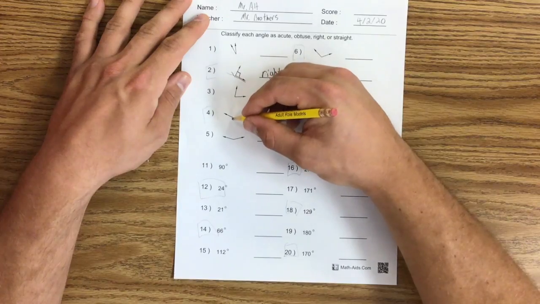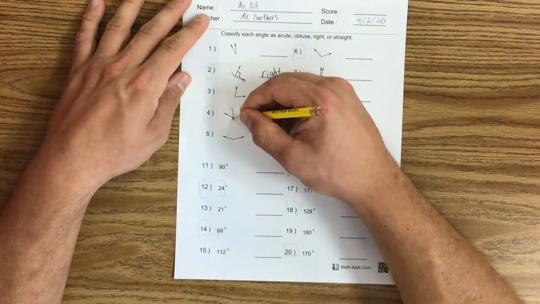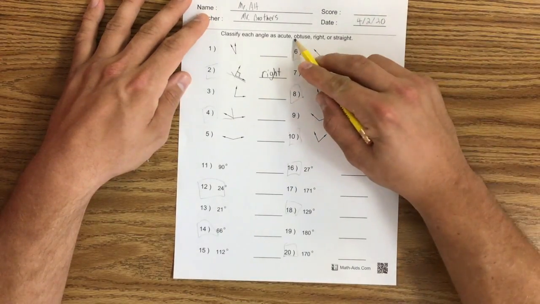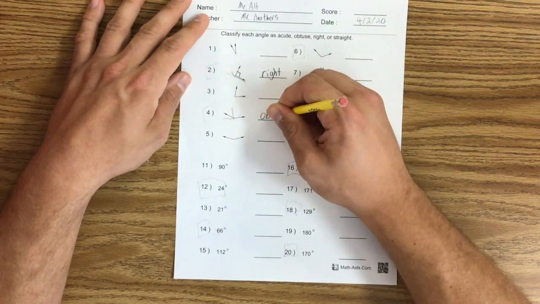Next, we have 4. If this is my right angle, we can see that it's a little bit bigger than a right angle, but not yet a straight angle. So this is an obtuse angle.